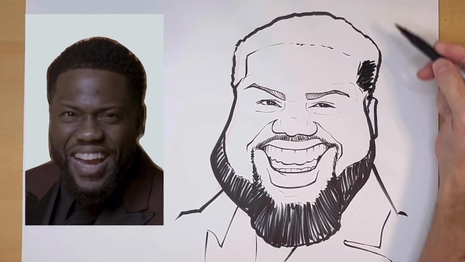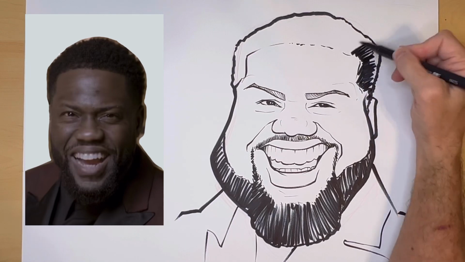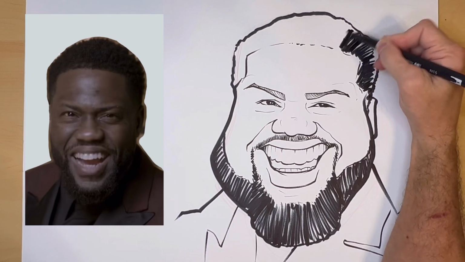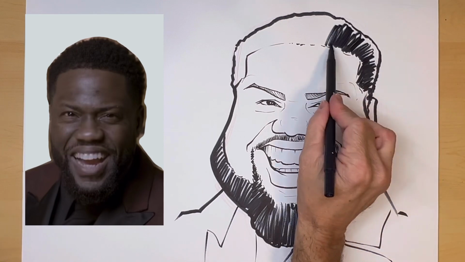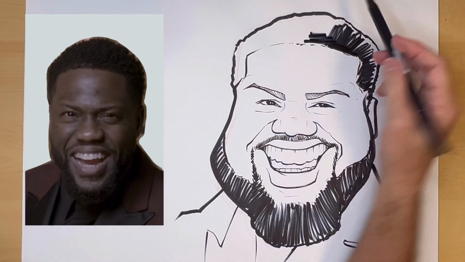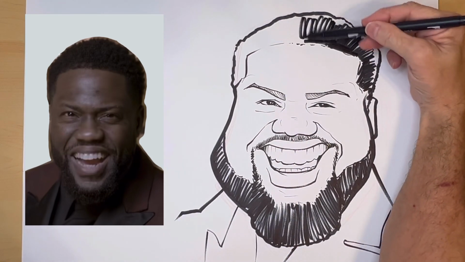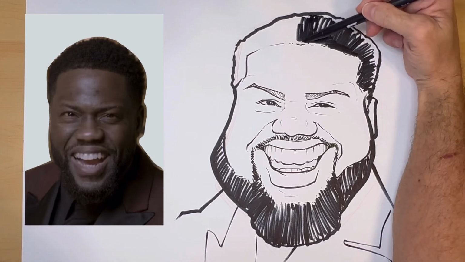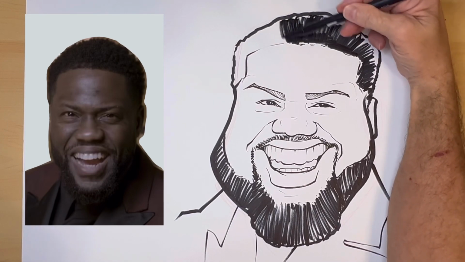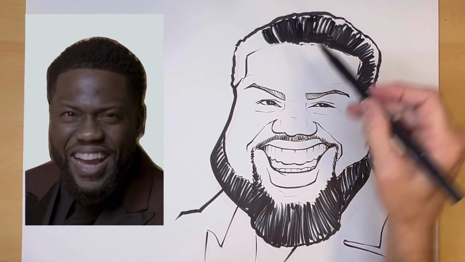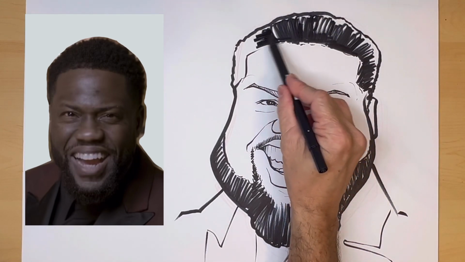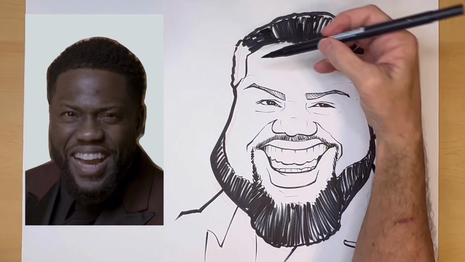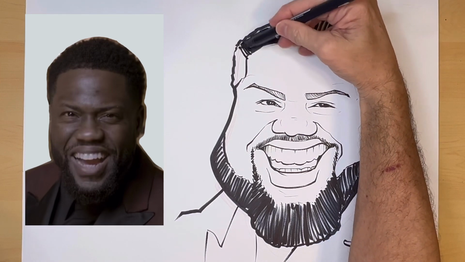And once again, I can see that to me, it doesn't really look like him. But I'm not going to give up. Like I said, I know every time I run into a face that's hard for me to draw, and if I keep drawing my way through it, I'm going to get better and better.